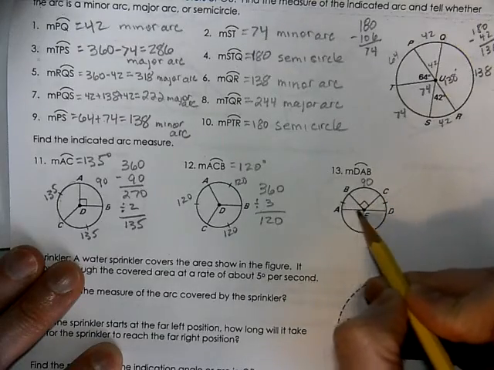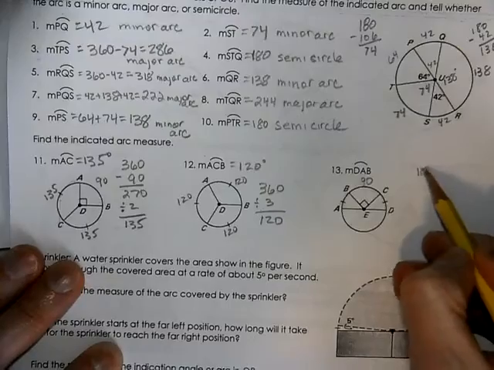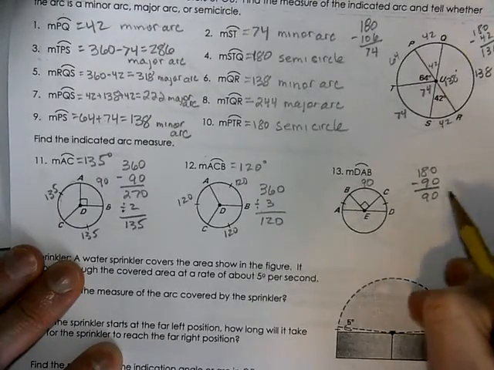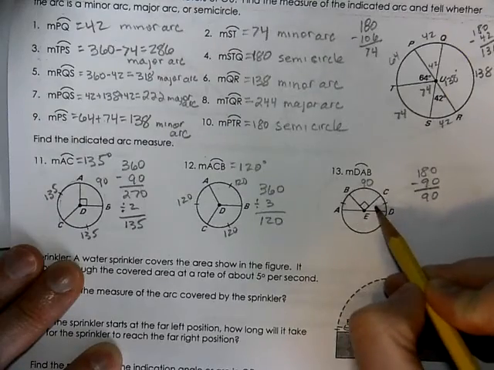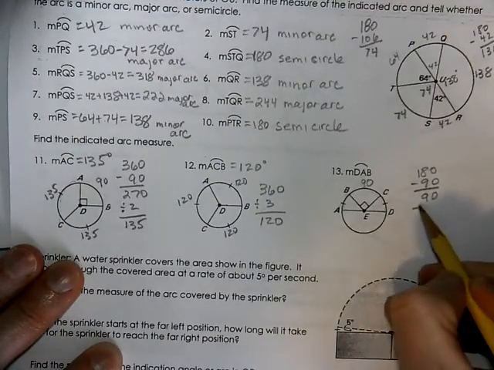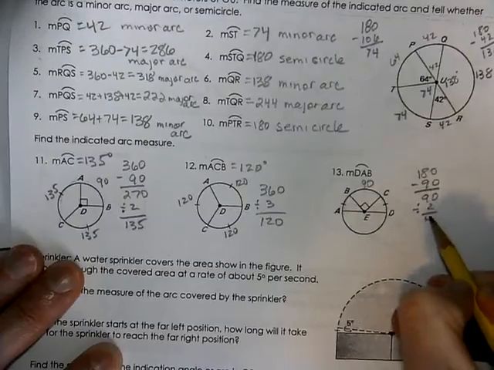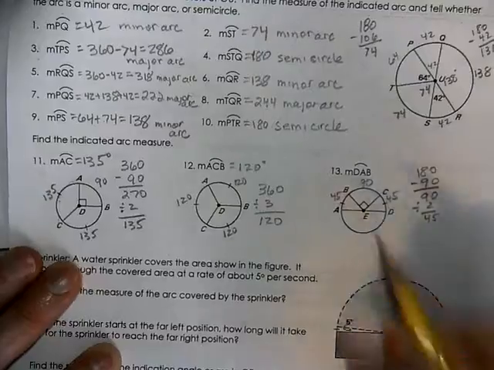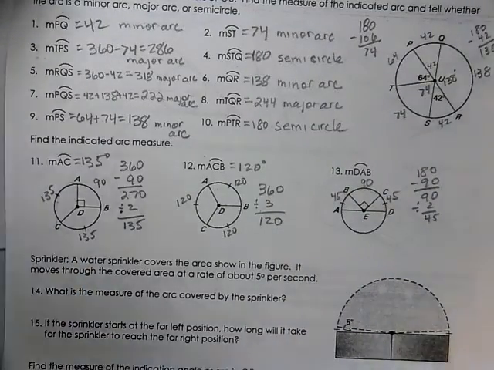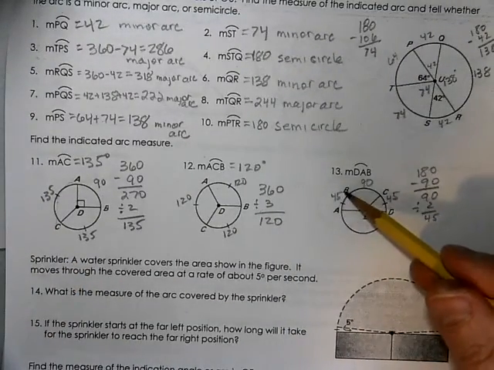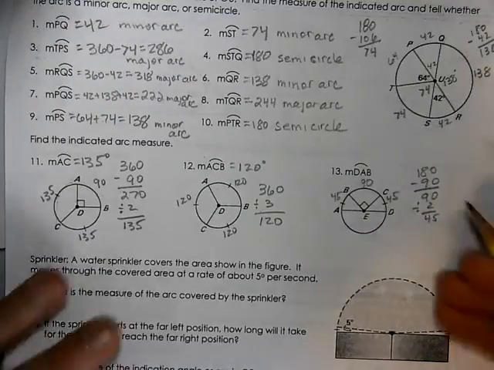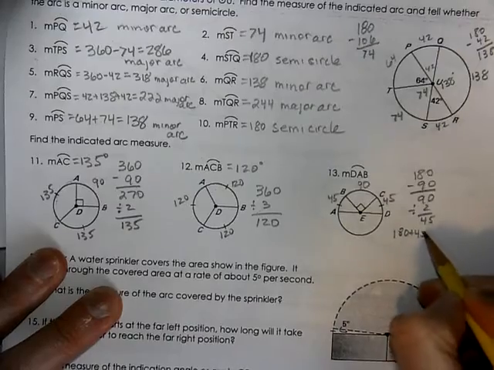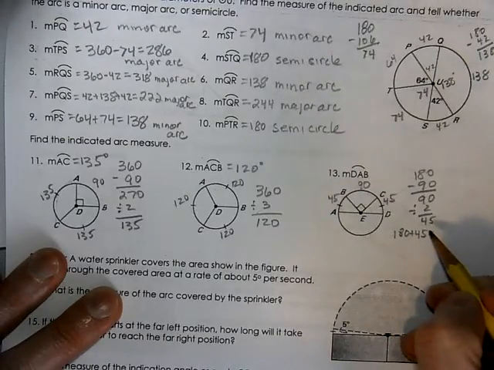It's a semicircle because there's our diameter. So you could say 180 minus your 90, which is 90. Now we have the last two angles that are going to add up to 90, and we divide those by 2, which is 45 apiece. So now if we're going to go from DAB, we know that that's going to be 180 plus the 45, which gives us 225.